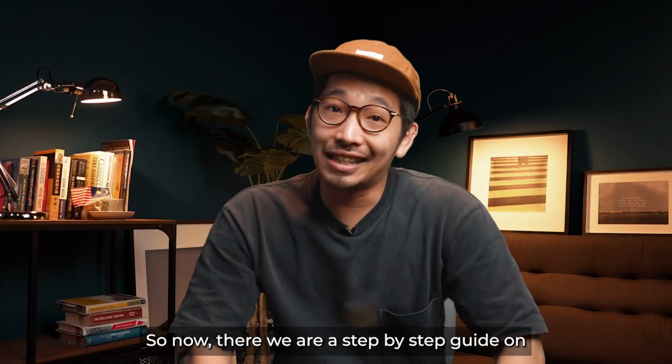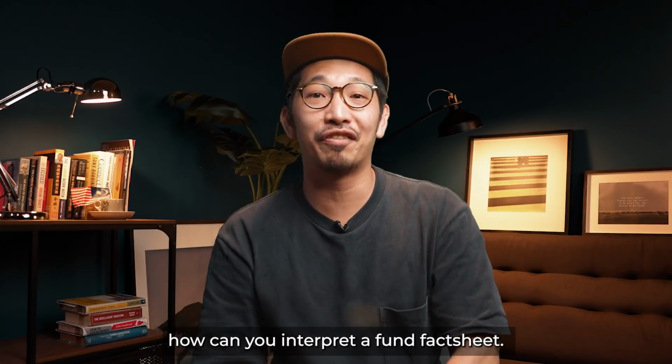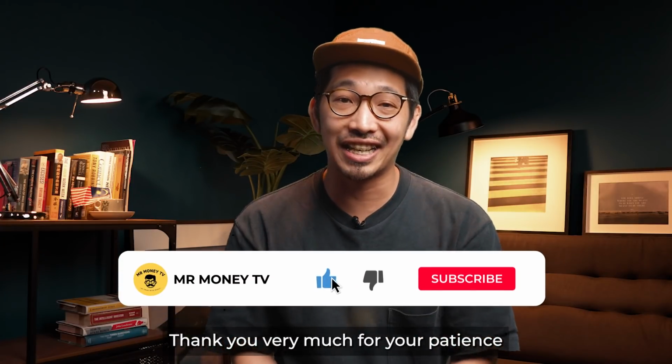So now, there we are, a step-by-step guide on how you can interpret a fund fact sheet. Thank you very much for your patience and staying till the end.